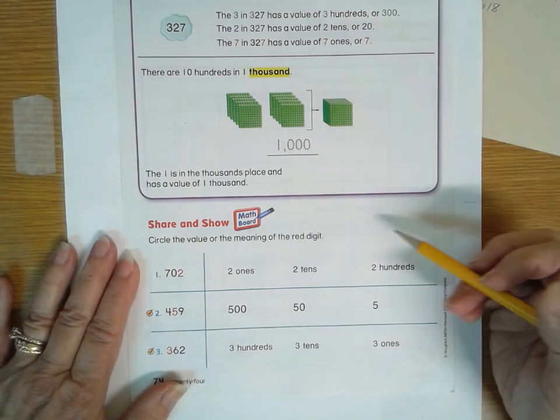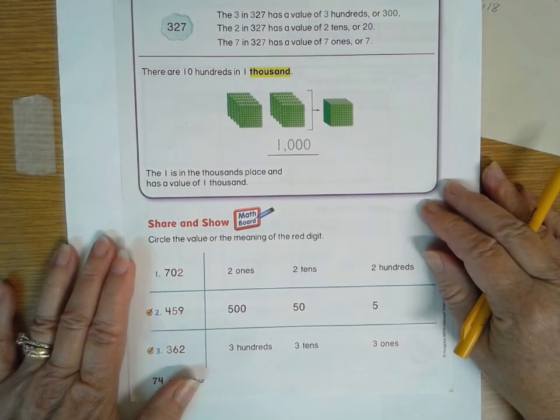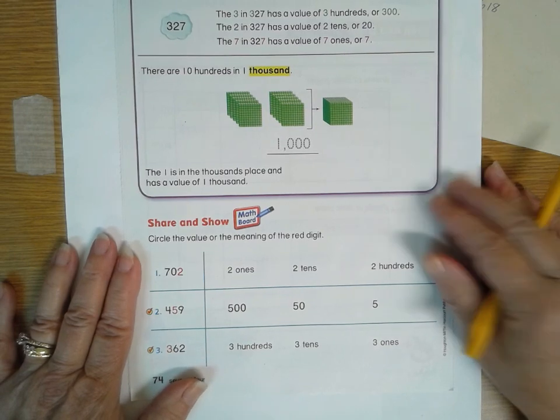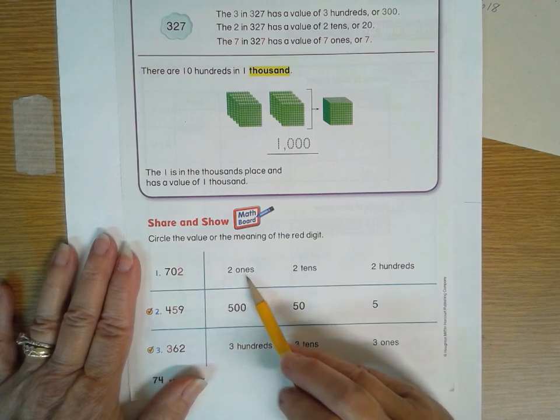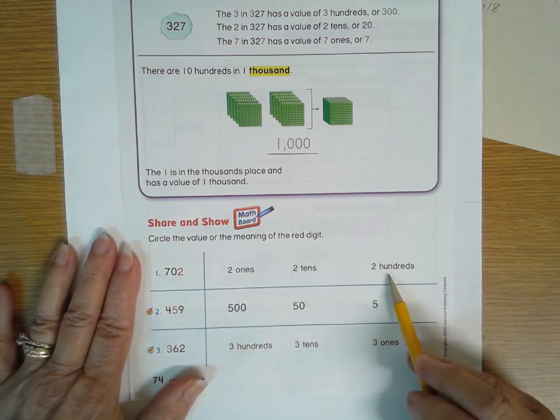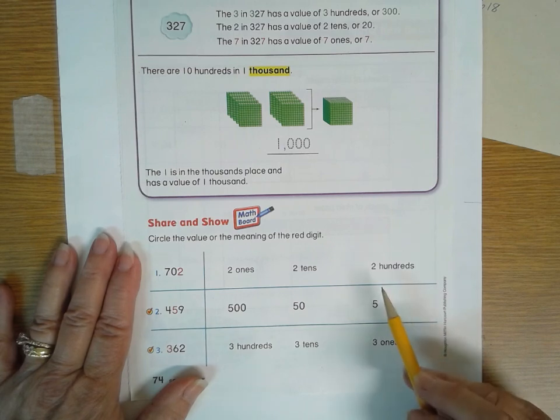On the bottom it says circle the value or the meaning of the red digit. This number is 702, and the 2 is the red digit. Is that 2 ones, 2 tens, or 2 hundreds? You can hear it when we say it. 702. It's 2 ones.